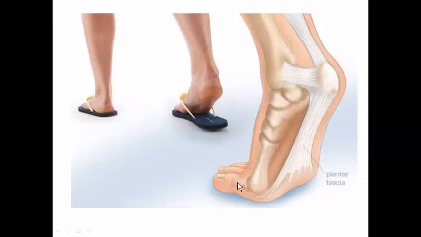There is extension of the metatarsophalangeal joint, and the plantar fascia is tightened by the head of the metatarsal. This is giving the winding effect. This tension of the fascia makes the joints of the foot stiff. So this can facilitate the stiffness of the foot to propel the body forward.